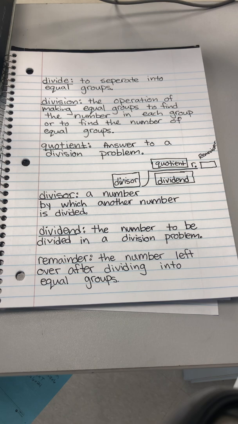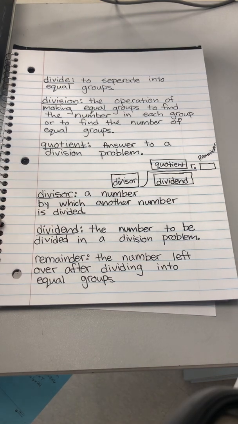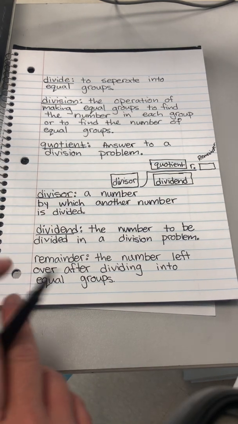Place value strategy. I'm just going to put it at the top of my paper.